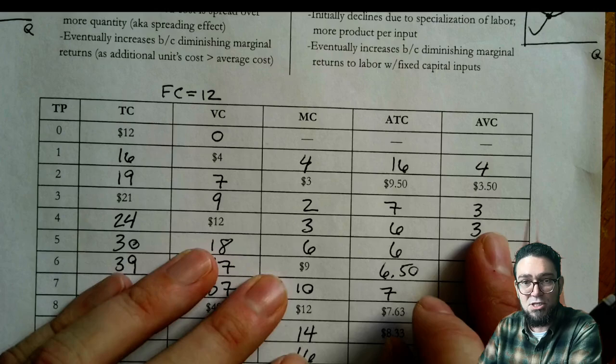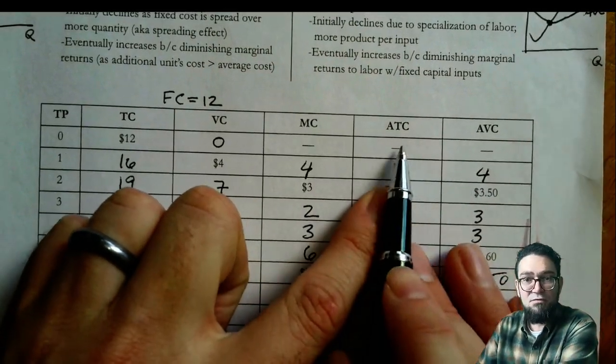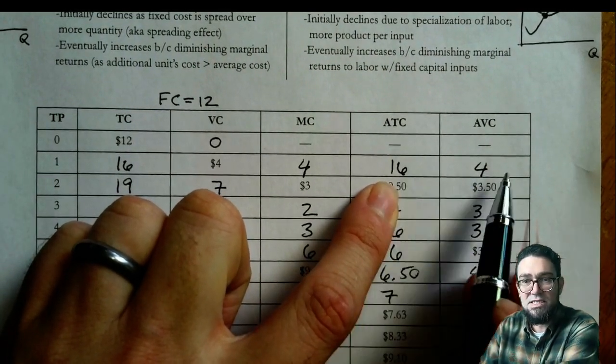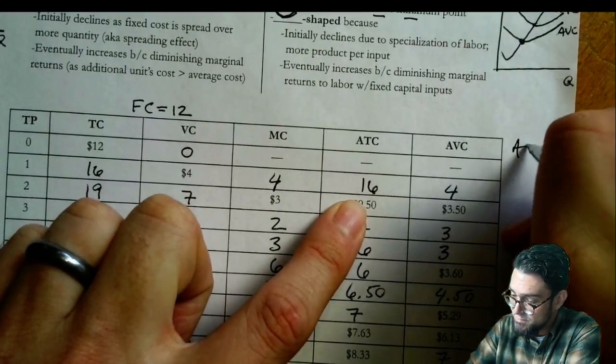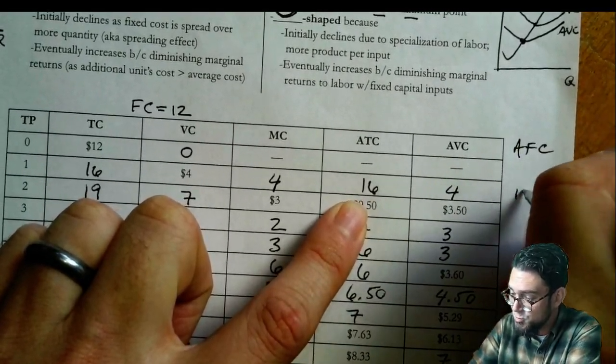One last thing to point out to you, right? Let's take a look at this very first unit. Average total cost was 16, average variable cost was 4. The average fixed cost, 16 minus 4, is 12.